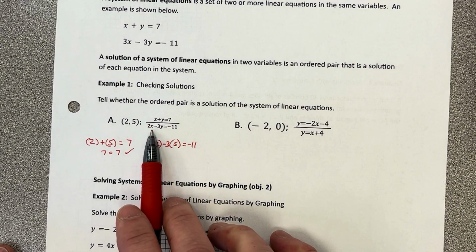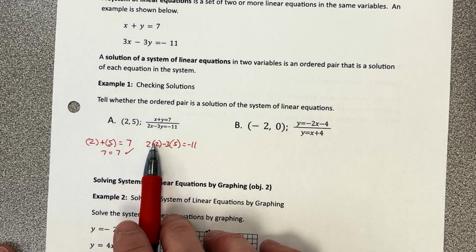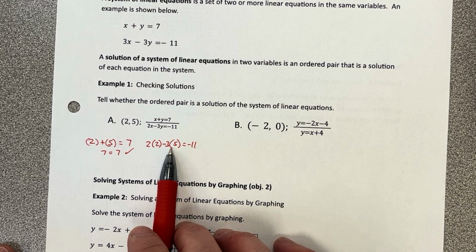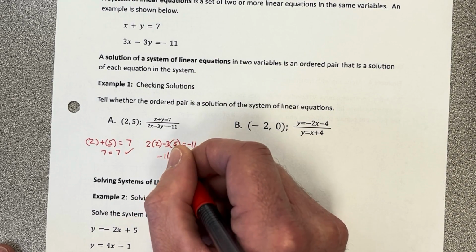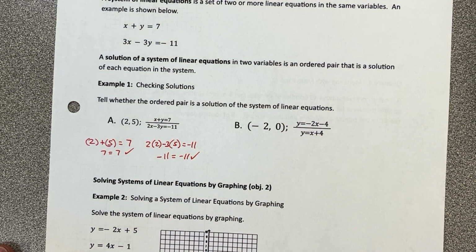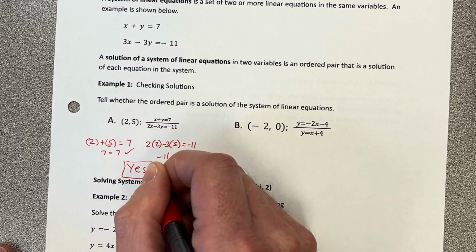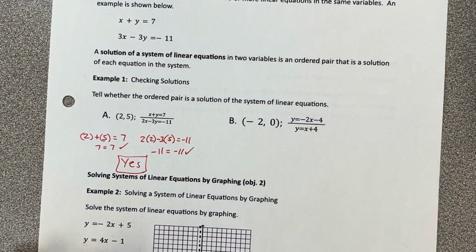And again, carefully substitute in the 2 for the x, the 5 for the y. And then I'm going to do this in my head. You're going to multiply first. Order of operations says to do that before the subtraction. So we multiply first. We get 4 and 15. And 4 minus 15 is, in fact, negative 11. So this worked for both equations. So that means that yes, it was a solution. This was a solution to the system. Okay, let's try the next one.